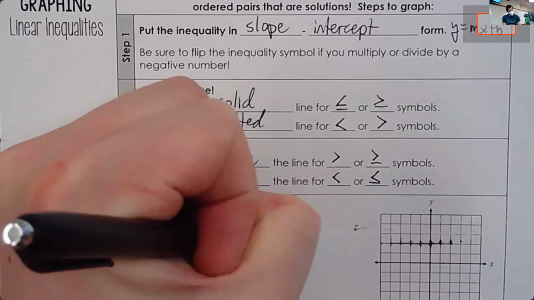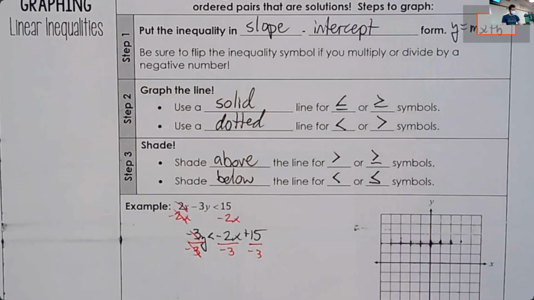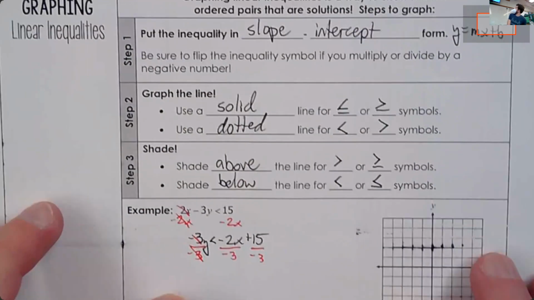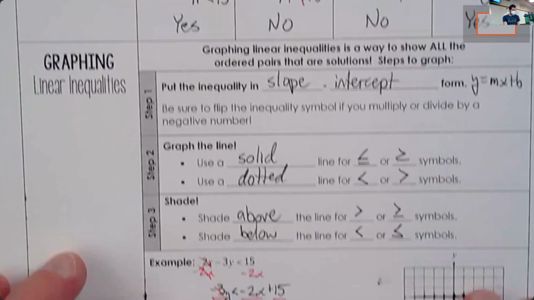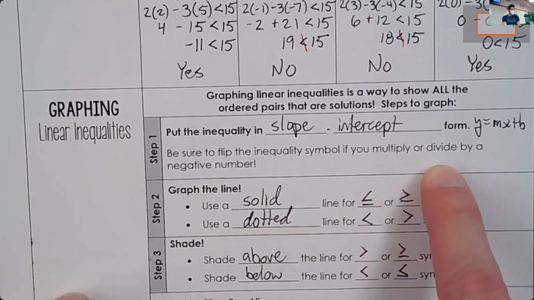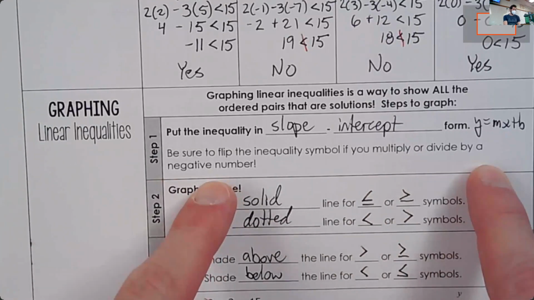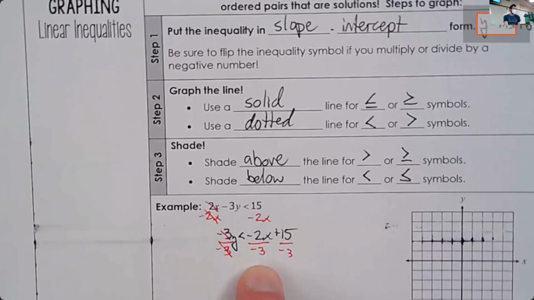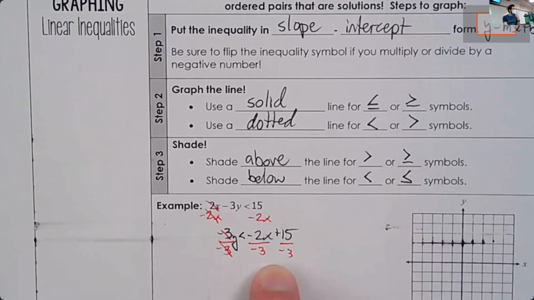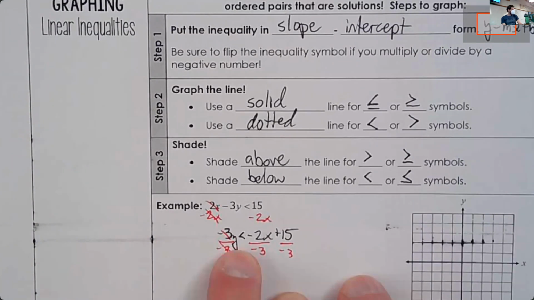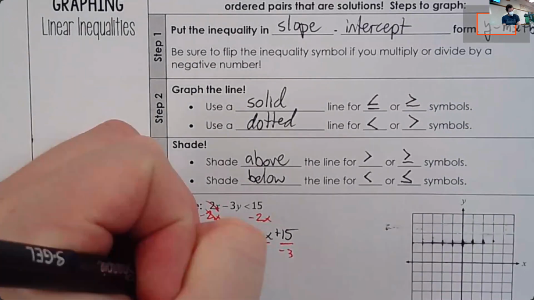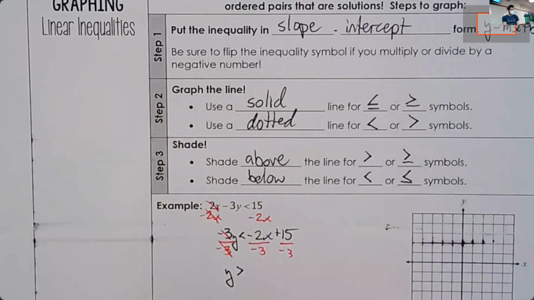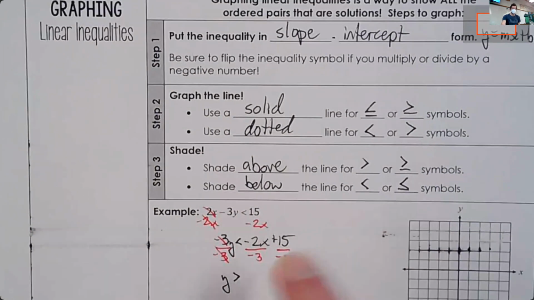When we divide everything by negative 3, I'm going to go back up to step 1 real quick because we're still working on getting this into slope-intercept form. Step 1, underneath it says, be sure to flip the inequality symbol if you multiply or divide by a negative number. Are we dividing by a negative number here? Yes. We are dividing by negative 3. What that means is this less than symbol is going to flip over, and it will now be greater than. So we're going to say y is greater than, because we divided by a negative, we have to flip that symbol over.